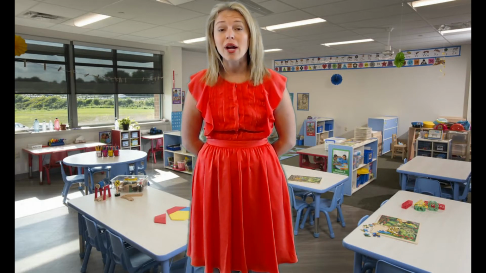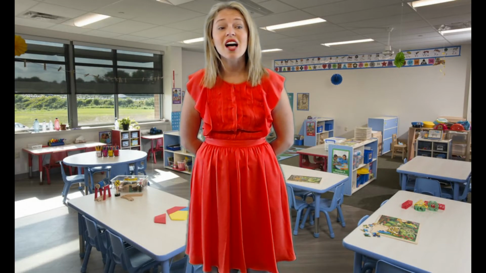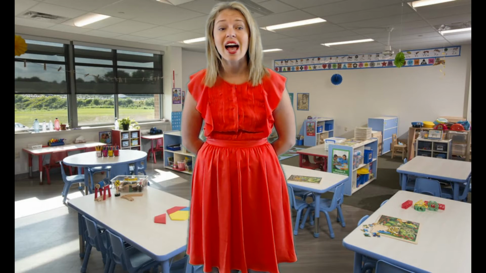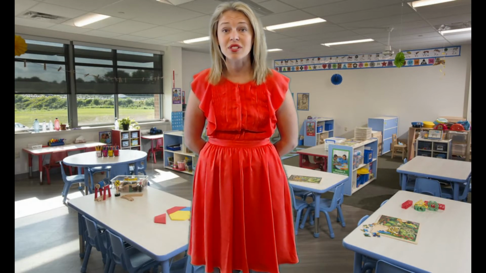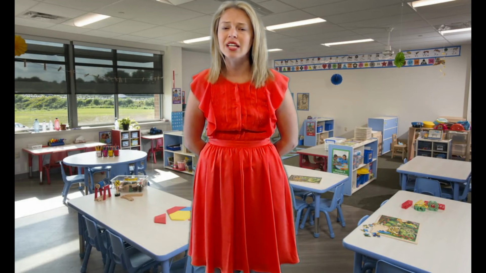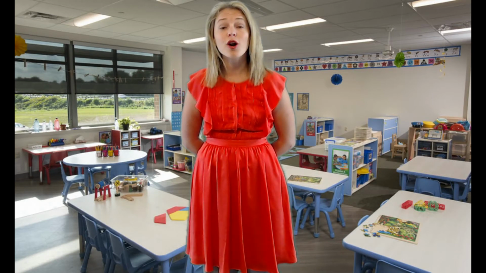Spatial relationship vocabulary can get very confusing, and for this reason, lots of visuals, gestures, and kinesthetic supports are important for teaching these concepts to young children, especially English language learners. There are three big ideas when dealing with spatial relationship concepts.